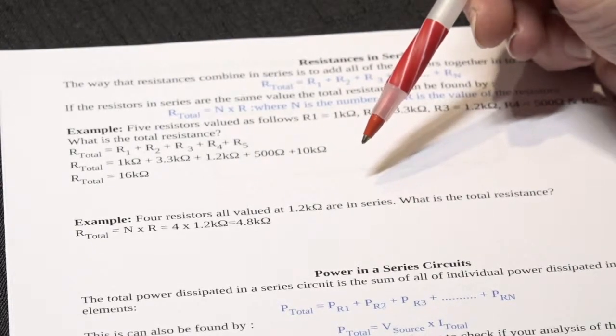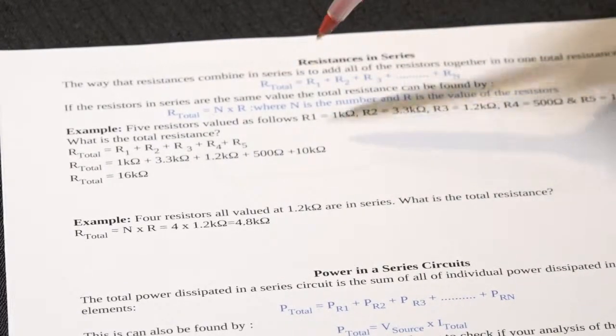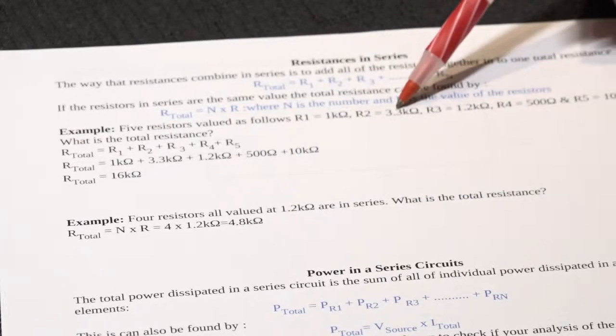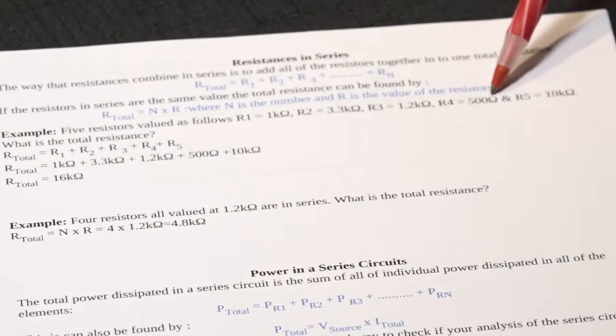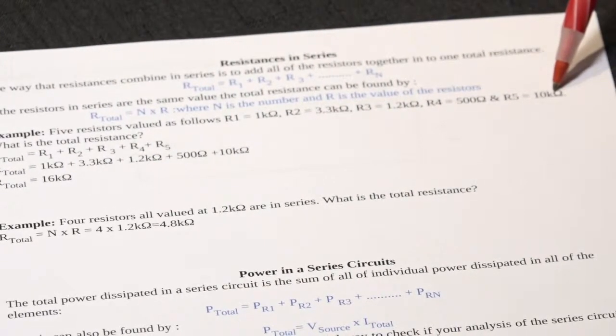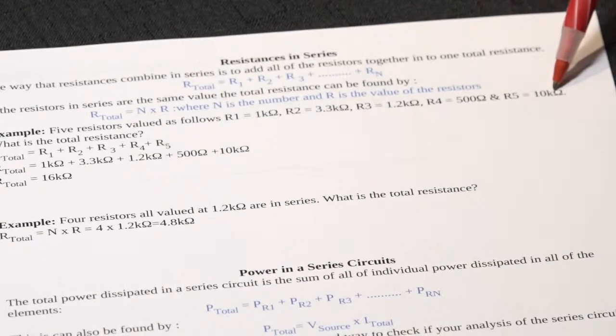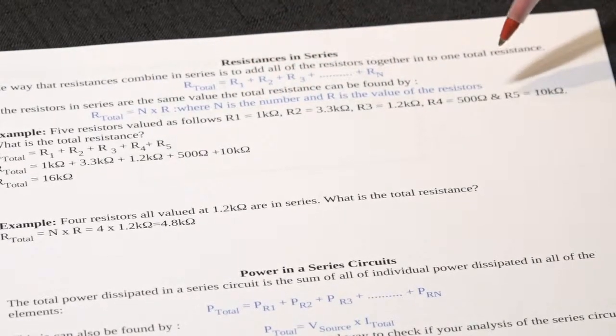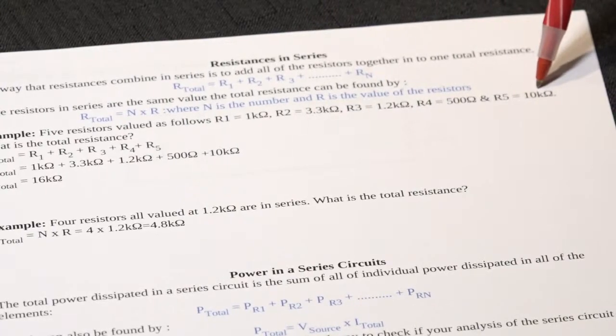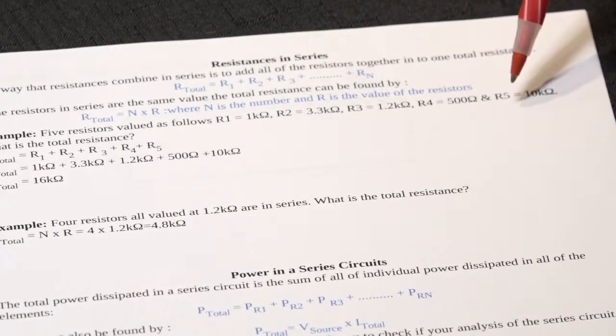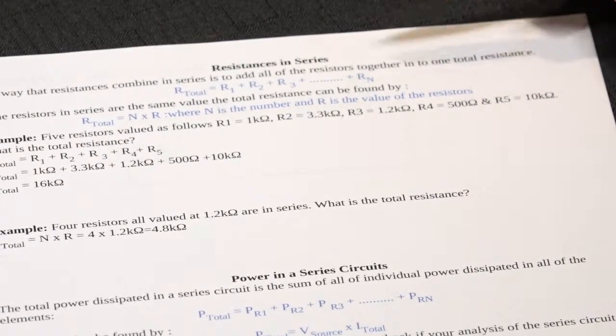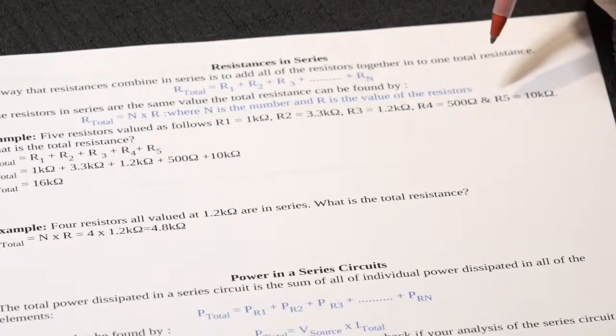And that's always a good gut check. For instance, if you had the 1K, the 3.3, the 1.2, the 500, and the 10K, and you came up with a resistance less than 10K when they are in series, since 10K is the largest one and it comes up less than that, you probably made a snafu somewhere in your calculations.